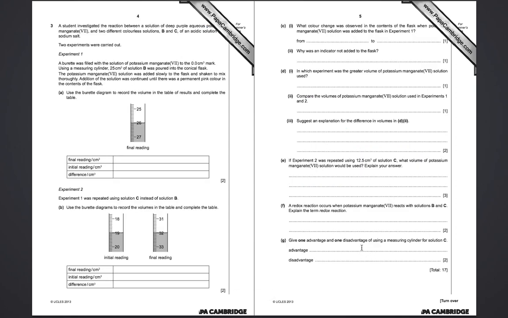What's happening? Oh yeah. The student investigated the reaction between solutions of deep purple aqueous potassium manganate 7 and two different colorless solutions B and C. So let's just take a minute to understand. Read again. The solutions of an acidic solution, sodium salt and a sodium salt. Two experiments were carried out.